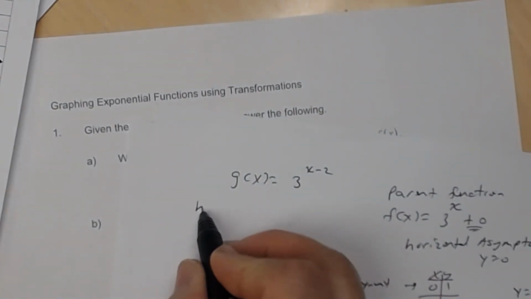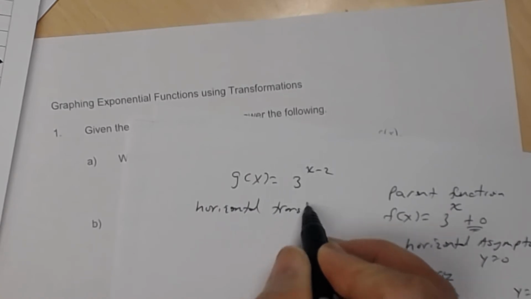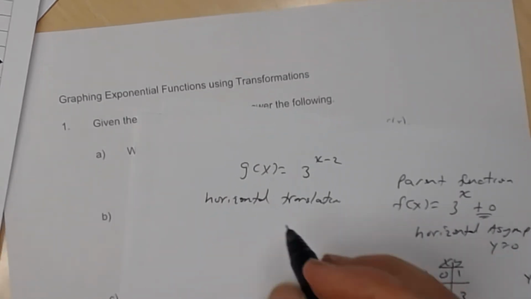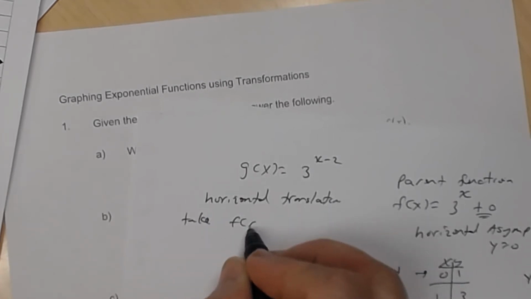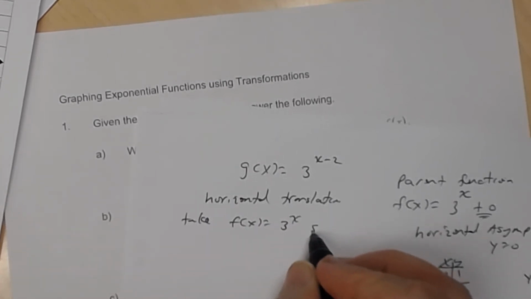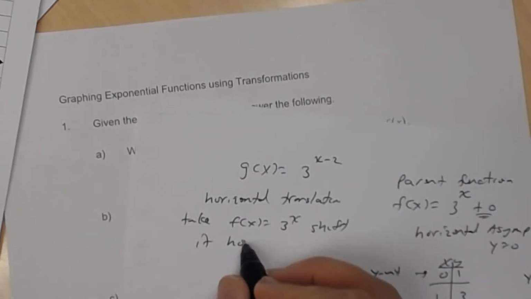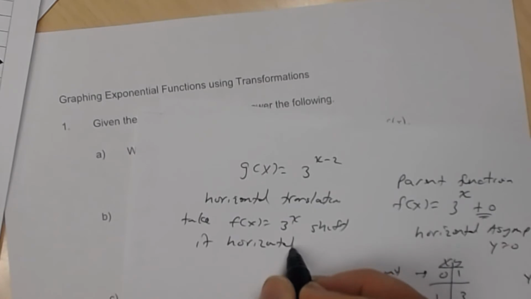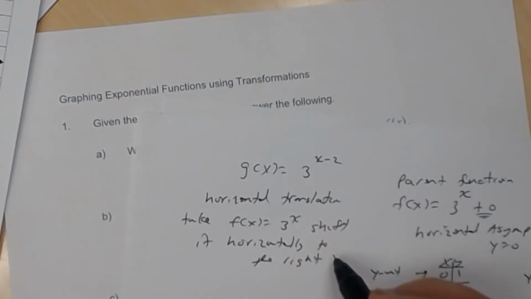So for our example, this will be a horizontal translation. Basically you're going to take the parent function, which is f of x equals 3 to the x, and shift it horizontally to the right, counterintuitive, to the right 2 units.